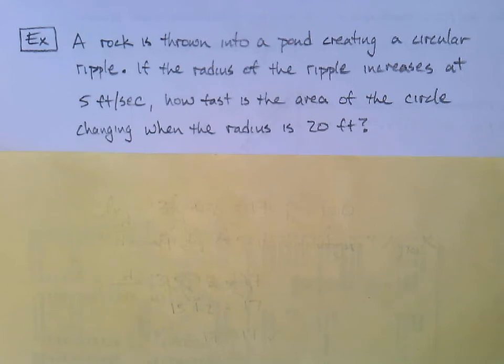A rock is thrown into a pond, creating a circular ripple. So we probably all know what's going on here, right? Throw an object into still water, and it creates a big circular ripple that expands. If the radius of the ripple increases at 5 feet per second, how fast is the area of the circle changing when the radius is 20 feet?